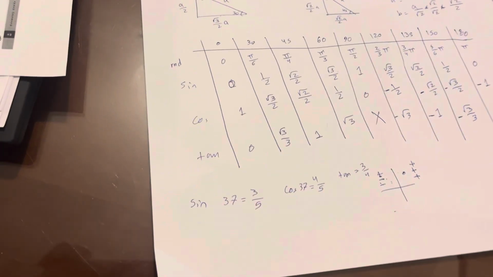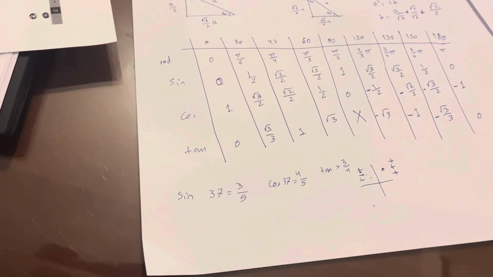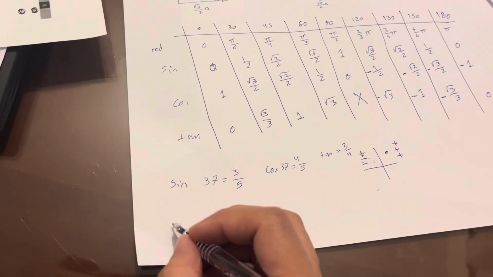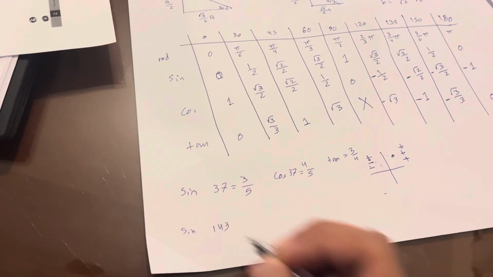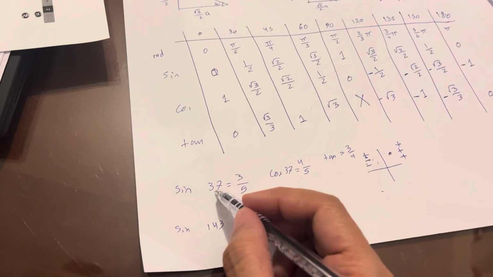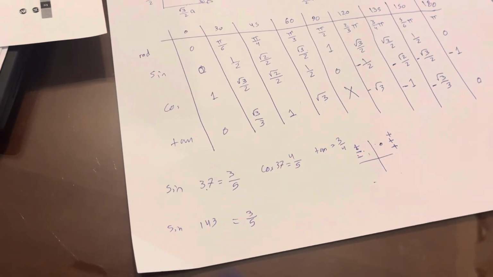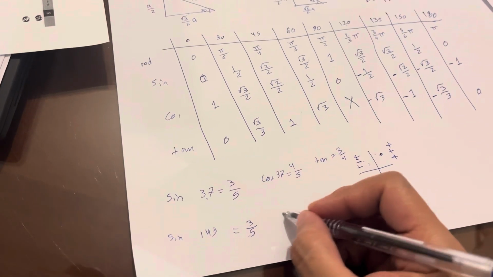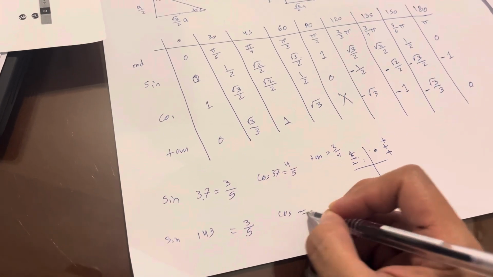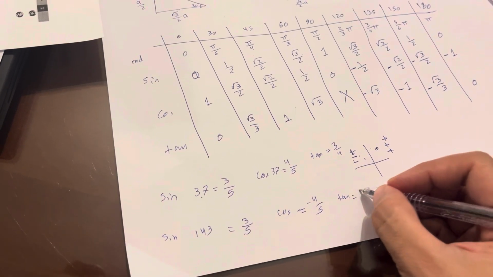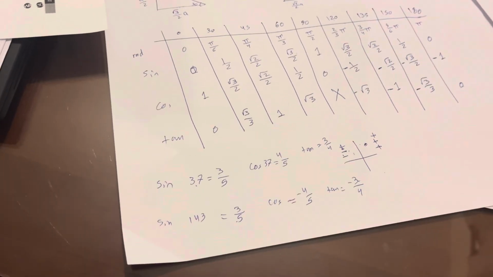If you want the supplementary, 180 minus 37, so if he asks for sine 143, it is exactly equal to sine of the supplementary angle, and because it is the second quarter, the sine is positive. The cosine will be the same answer but negative. The tangent will be the same answer but negative. So please just memorize this.